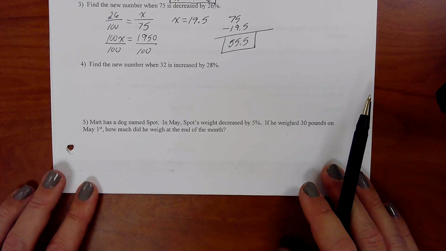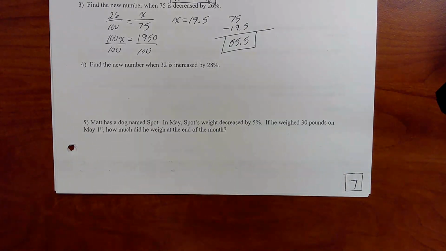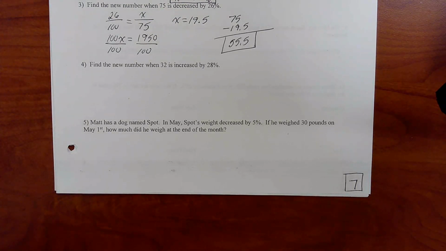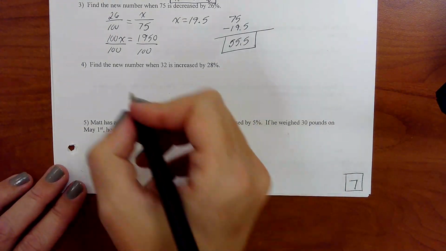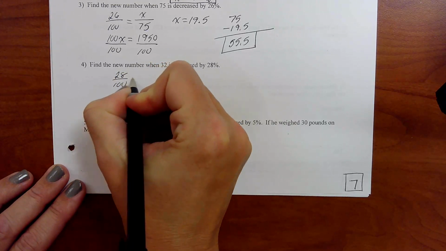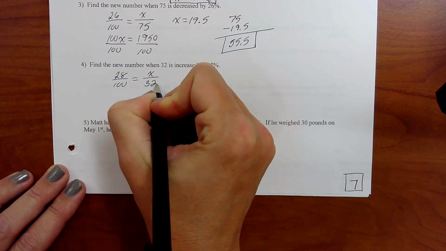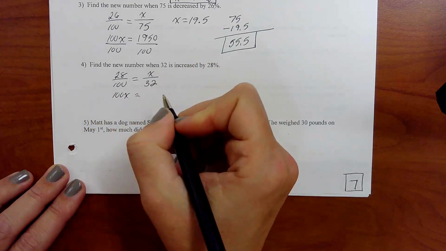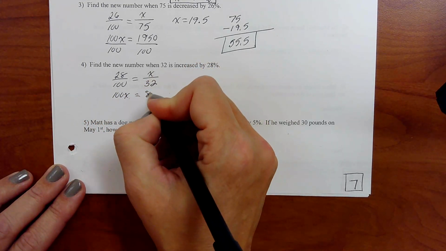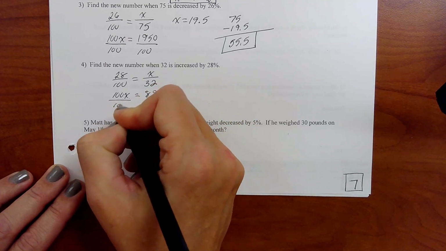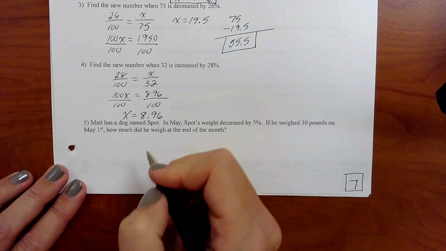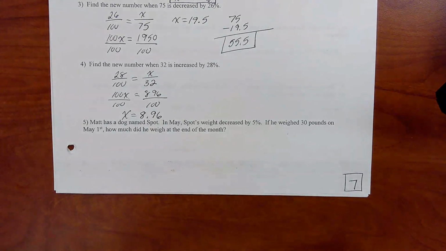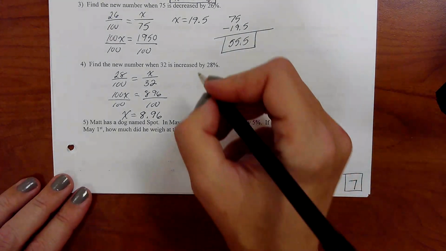Let's see what number 4 does. Find the new number when 32 is increased by 28%. Okay, that's nothing new either. We can do that. That's kind of like if it was a 28% tax. So we would do 28 over 100, x over 32. And what's that? 896. So I'm getting 8.96.